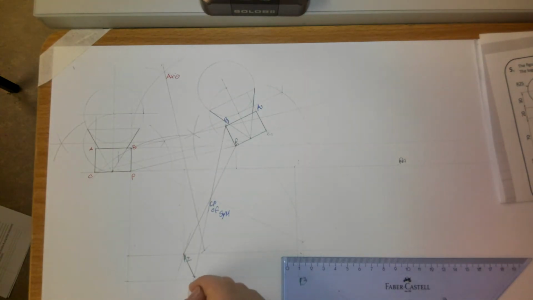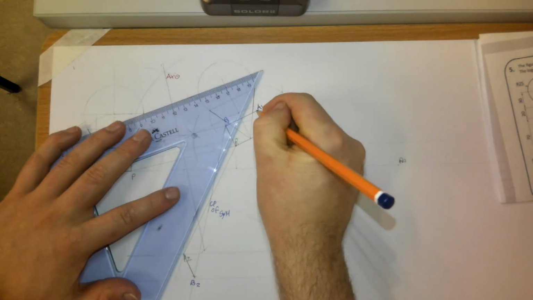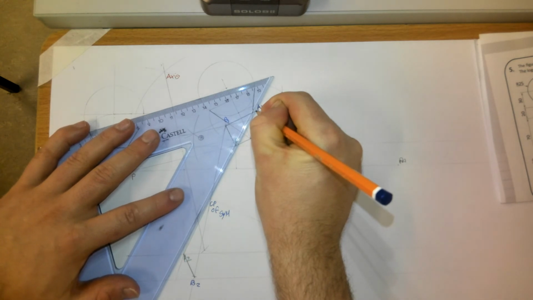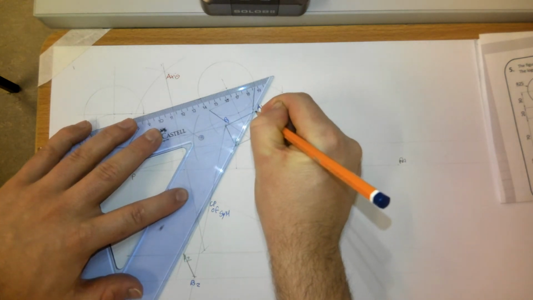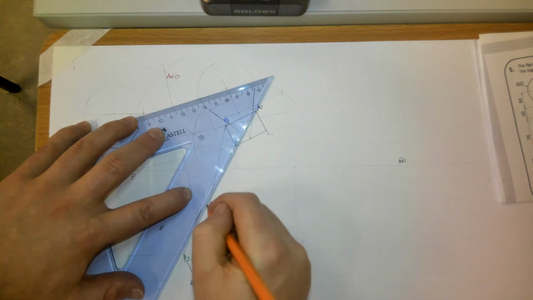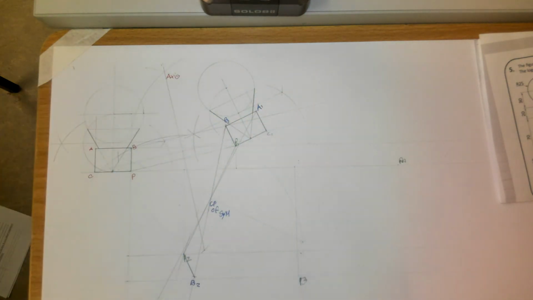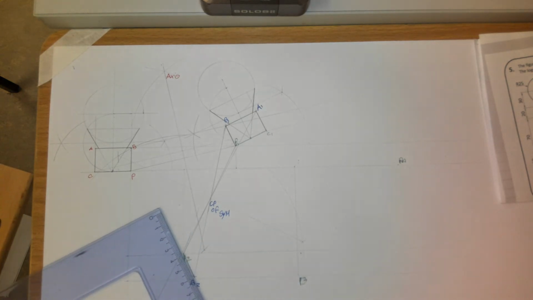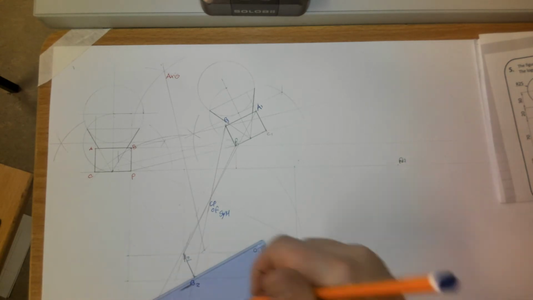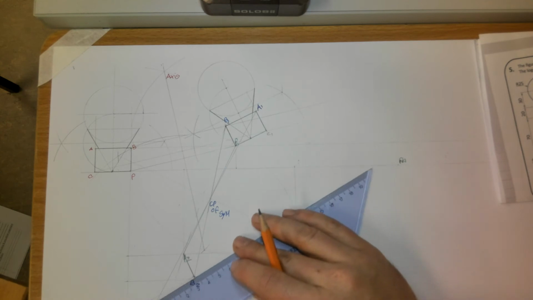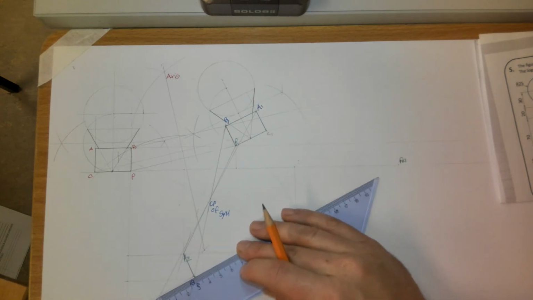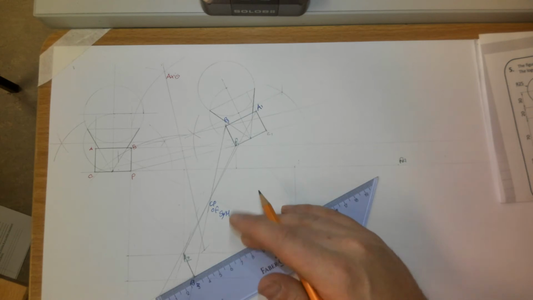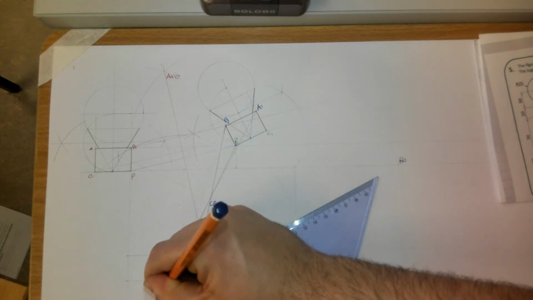Right, so the next thing I'm going to do is just bring A through the center point of symmetry to give me an idea of where it's going to be. Alright, so I'm going to bring A1 through the center point of symmetry, and it's going to be along here. Now, I'm going to take my set square, line it up with P2 to B2, draw a line perpendicular to it, and mark 30 millimeters along that line.